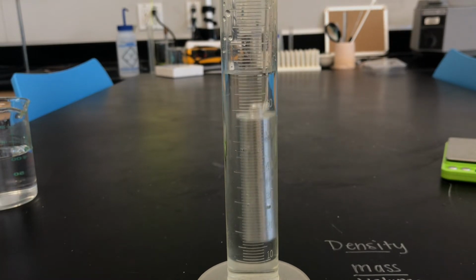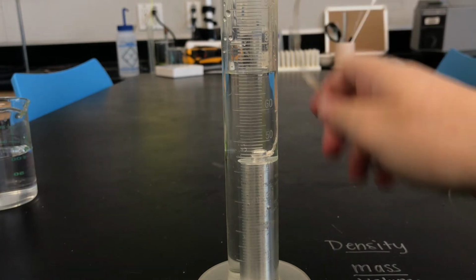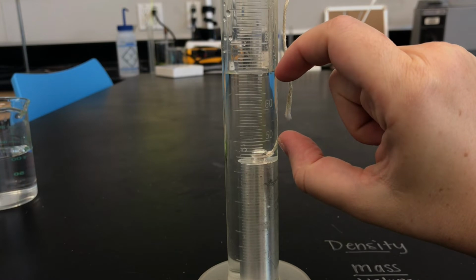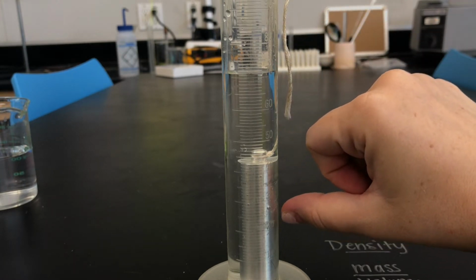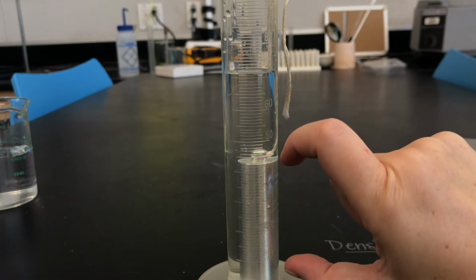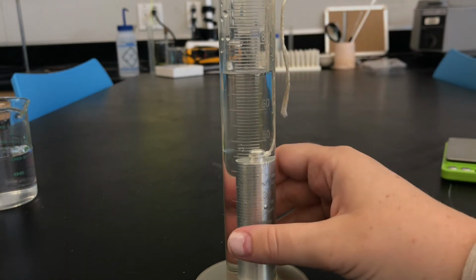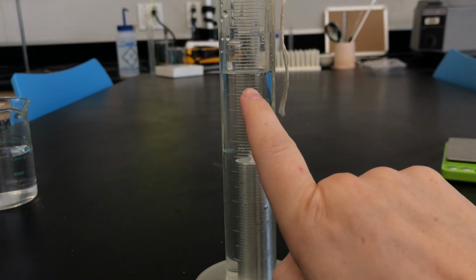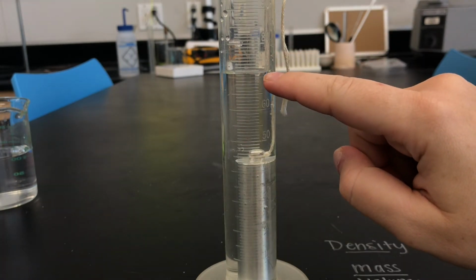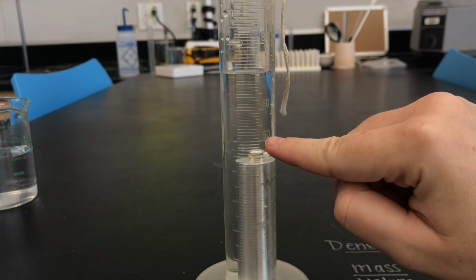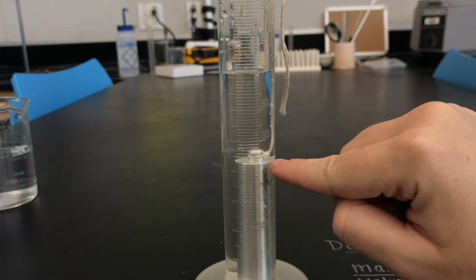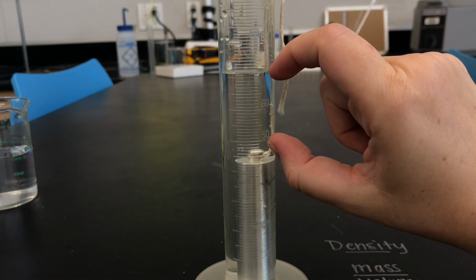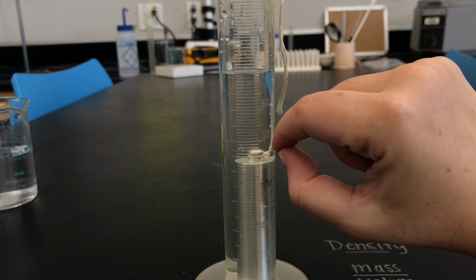And the water is going to rise up. And the amount of water that the metal piece is displacing is the volume of my piece of metal. It's taking up a certain amount of space, and that's pushing the water up. So then I read this measurement at 71 milliliters. So the new level of water is 71, and it started at 50. That means that the volume of my metal piece is actually 21 milliliters. So it's whatever is being displaced from the original amount.